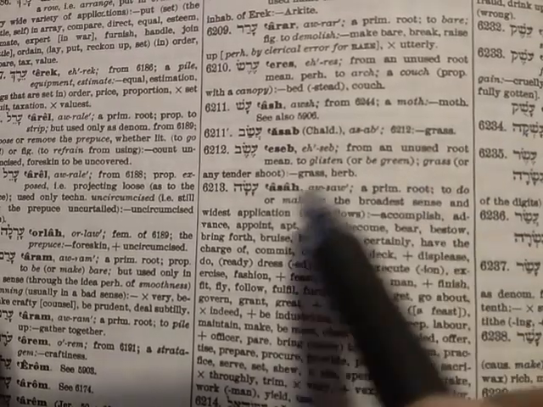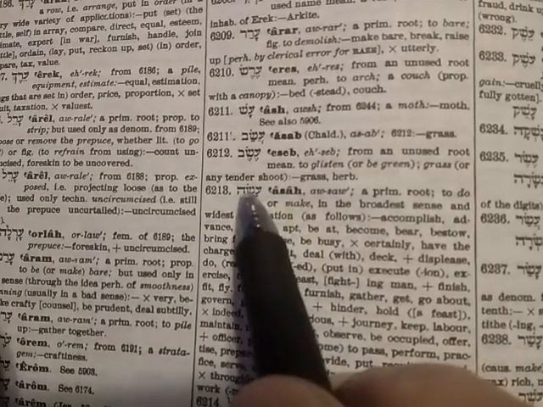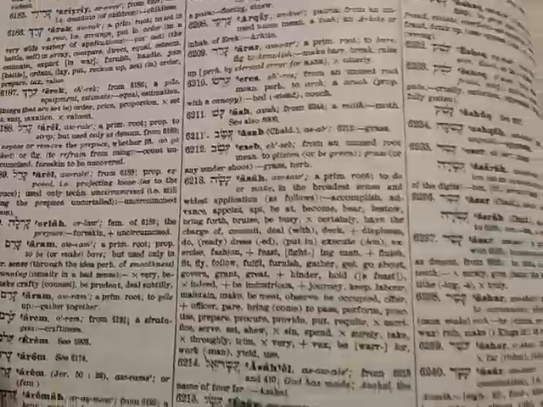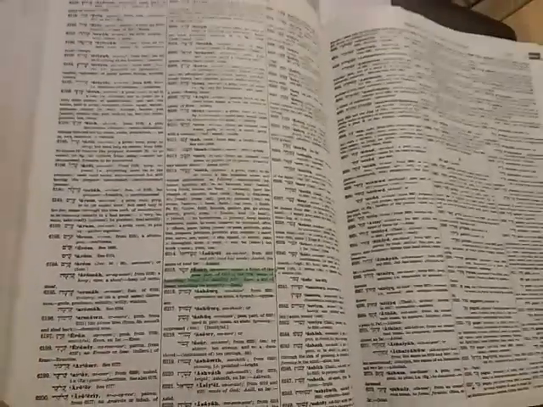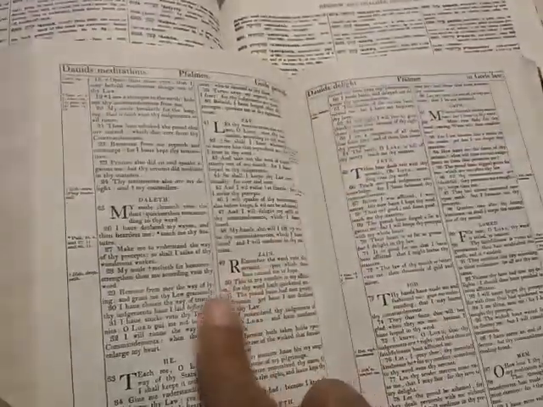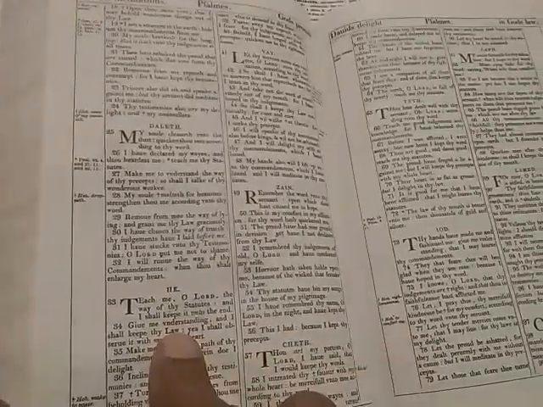But with the Aleph Beth, it's from right to left. So let's delve into this just a little bit more. Let's deal with the Aleph Beth in the 1611.